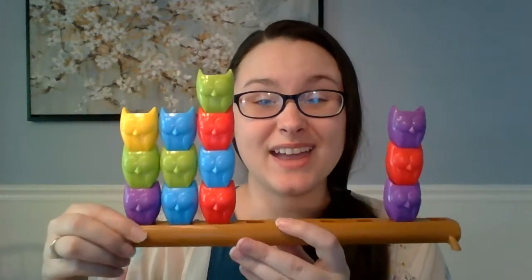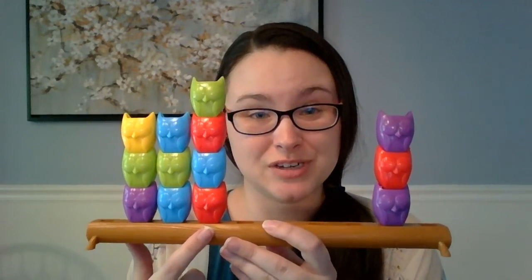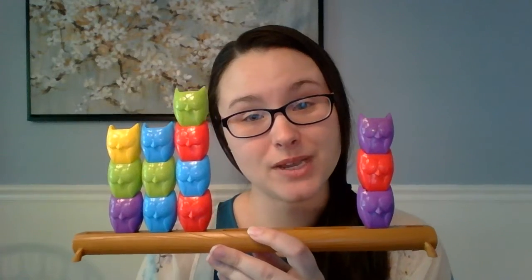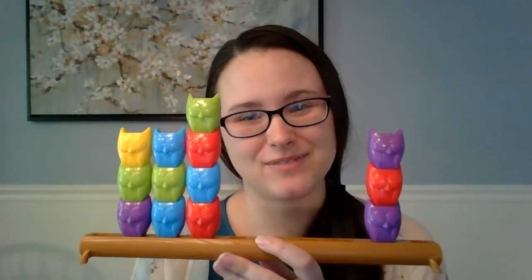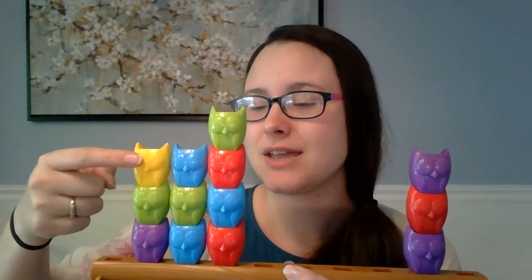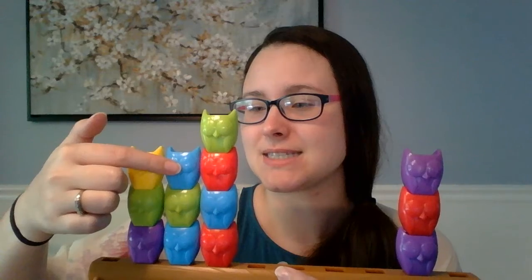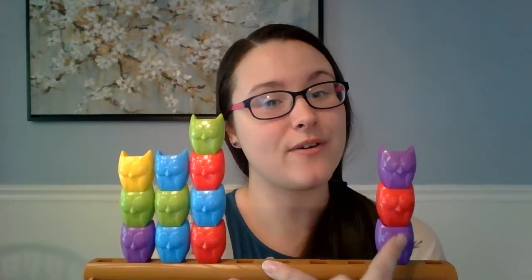Now, if I had 10 owls on my branch and I added 3 more, how many do I have now? There are 2 different ways you can look at this. You can either count them all over again, or you could say that's 10. Let's keep going. So 10, 11, 12, 13. Let's count them all just to make sure that's right. 1, 2, 3, 4, 5, 6, 7, 8, 9, 10, 11, 12, 13 owls are on my branch.